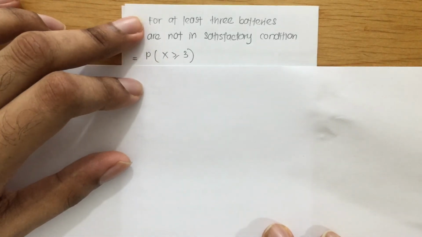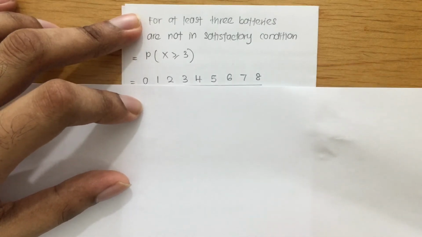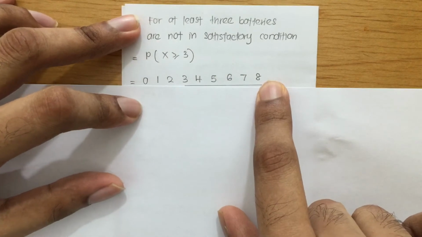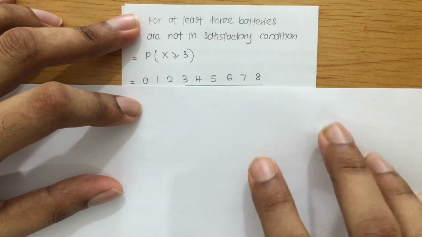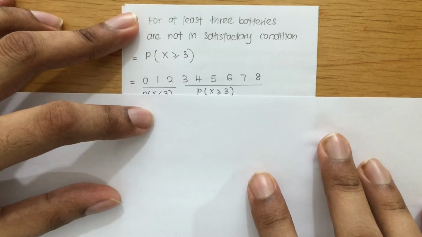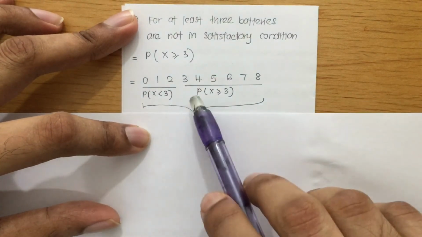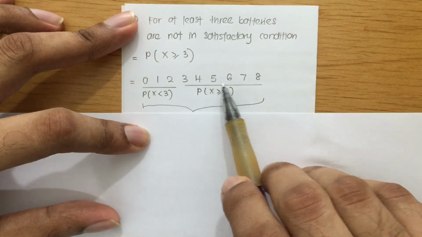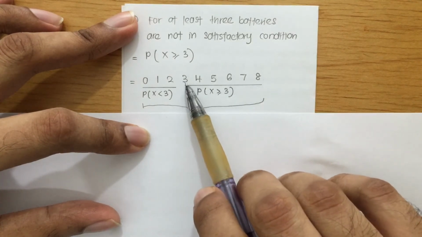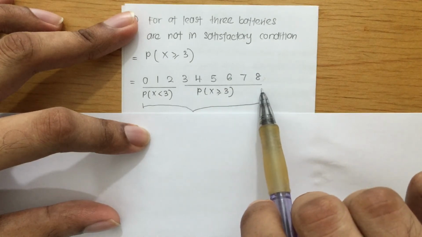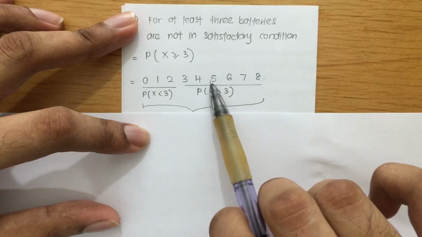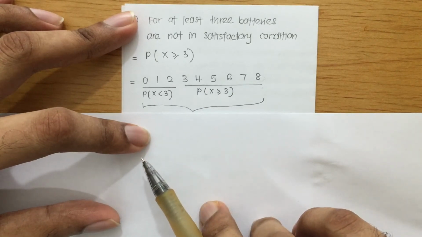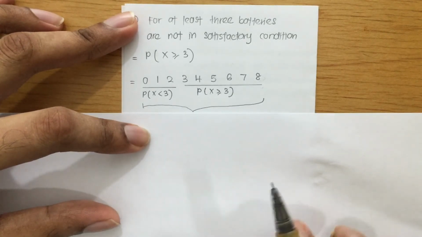In this case our number of trials, if you look over here, is from 0 to 8. So 8 is the number of trials you are taking. If you decide to calculate from probability X equals 3, you can actually calculate 3, 4, 5, 6, 7, 8. But this working is tedious. It will take you a long time to complete this. So there is an alternative way, guys, for you to solve this question. So what is the alternative way?